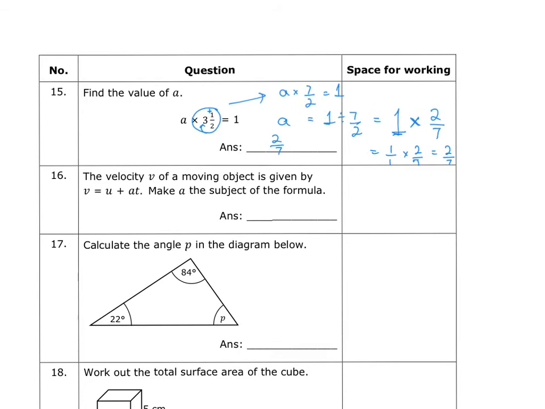16. The velocity v of a moving object is given by this formula. Make a the subject of the formula. So first, to leave a on its own, we need to eliminate the u. That is added here, so on the other side, it will become subtracted. v minus u equals at.